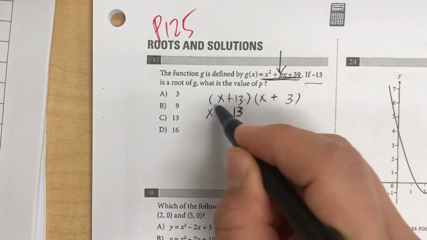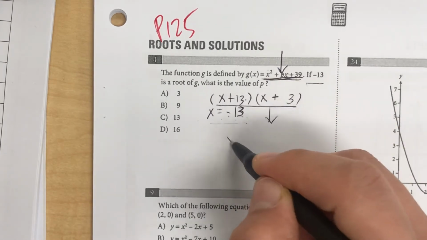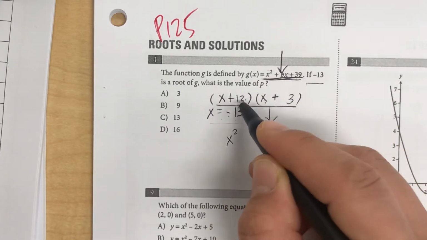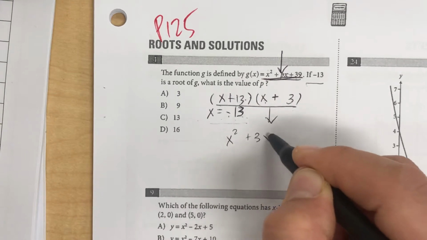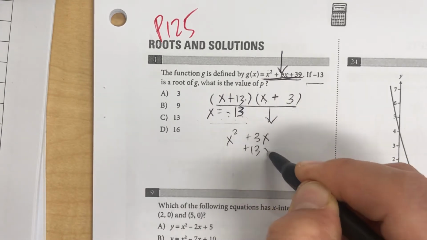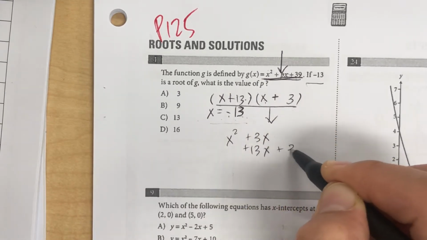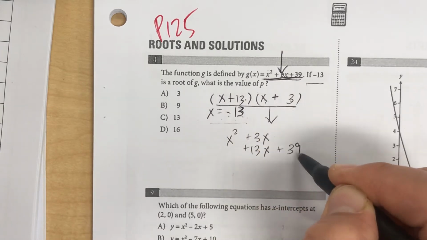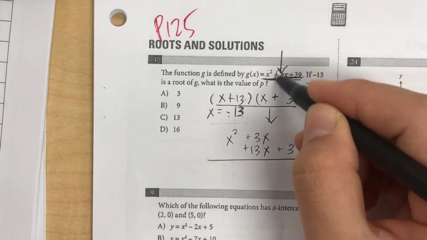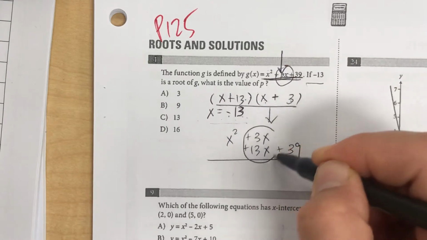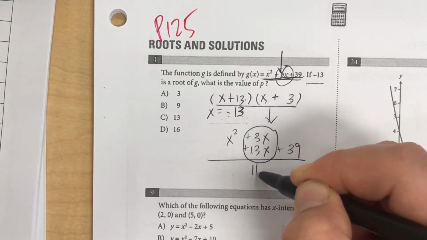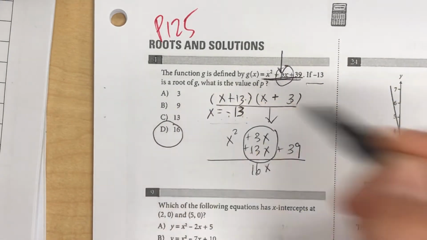How we could do that is take this and factor it over again. That's going to be x squared, and then plus 3x, and then plus 13x, and then 3 times 13 is going to be 39. We want to know what is px, and that's going to be right over here. So 13 plus 3 is 16x, and that's where you get D as your answer.